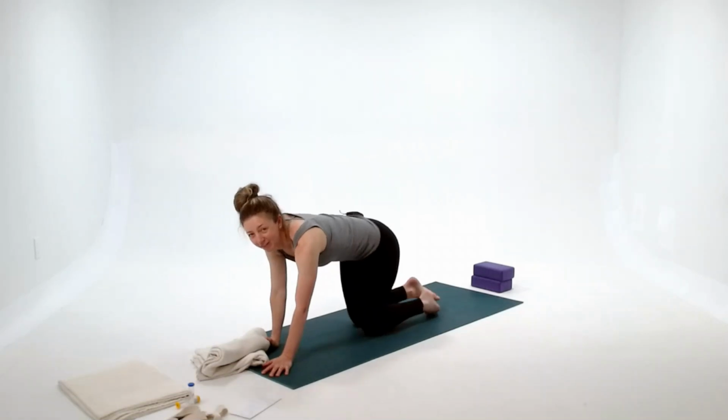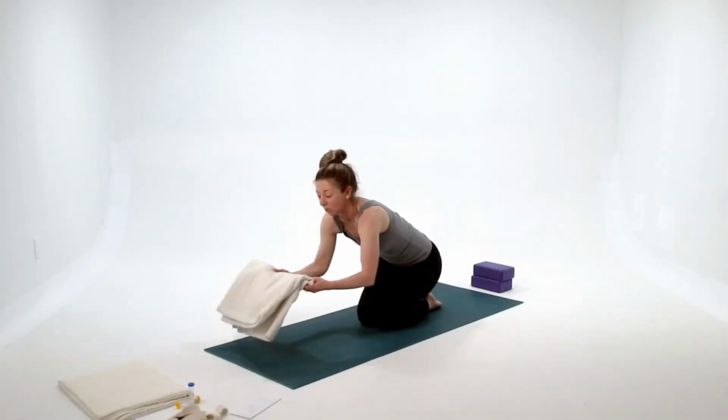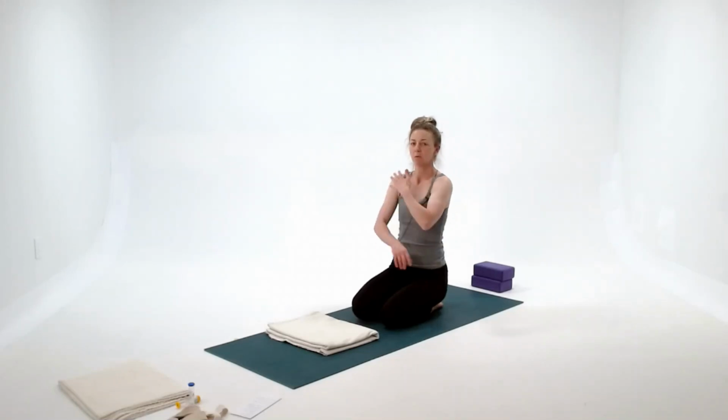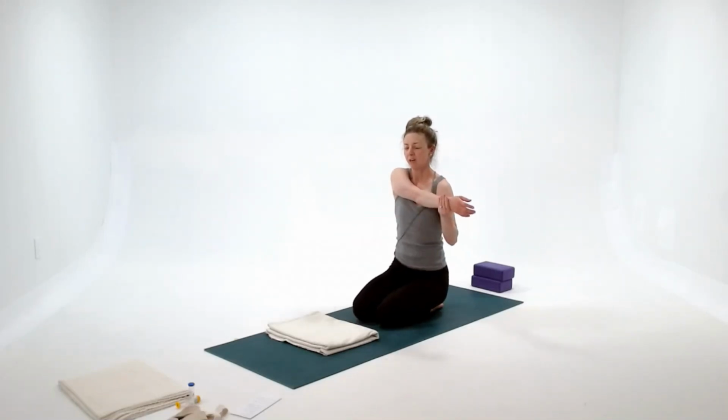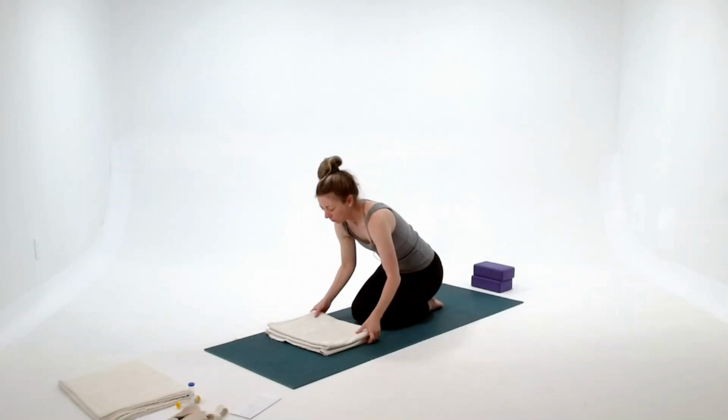I like a blanket for this one. So we're on our bellies. It is an awkward one, but it feels amazing. So this is for the outside of the arm. And what we're doing is we'll lie on our bellies, and it's this stretch, but on our bellies. And we'll hold for 2 minutes.